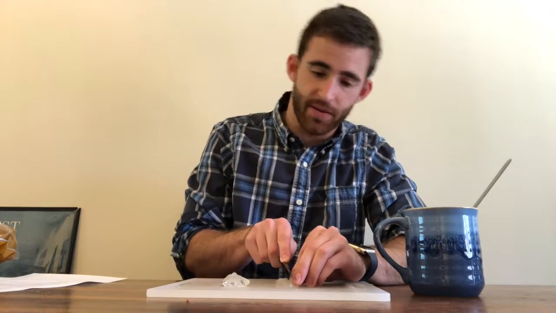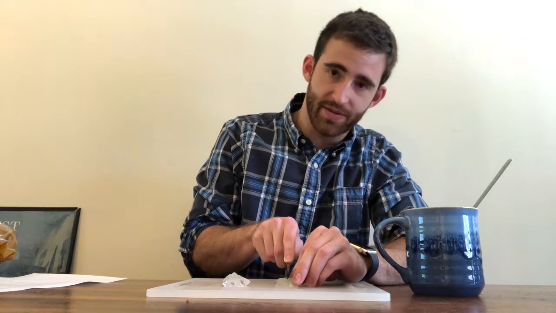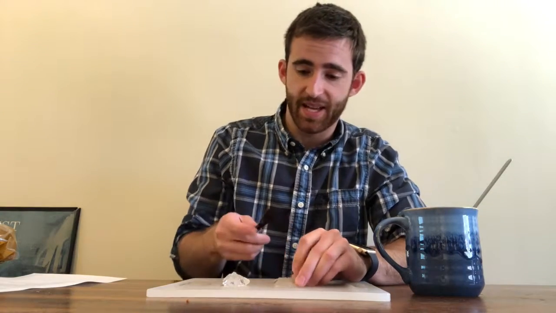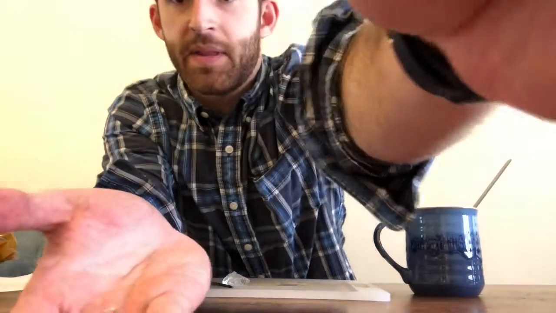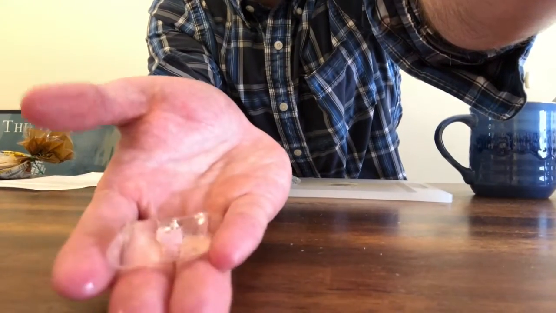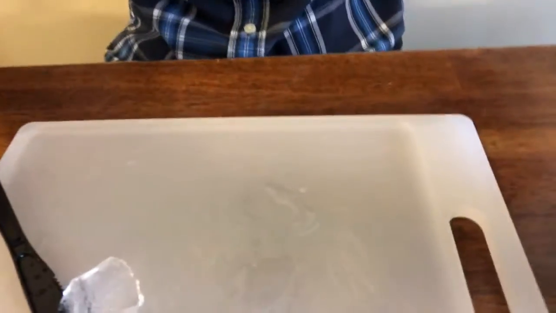As you can see, I'm not making a whole lot of progress. The plastic is not really moving through the ice. It's just sort of staying put. Pretty boring. And as I touch the plastic, temperature's not changed real much. It's still about room temperature. If I can pick the ice up, we can see there's not really a groove in this ice cube. It's just pretty much the same. Nothing's really happened.